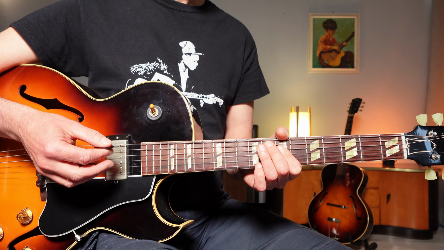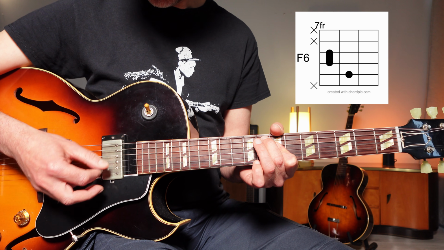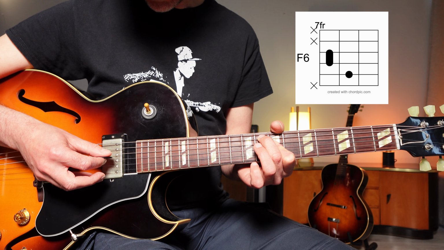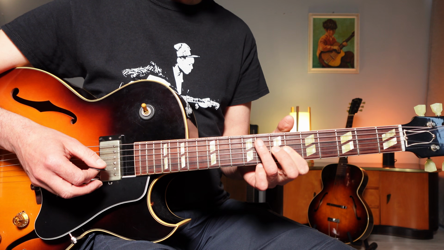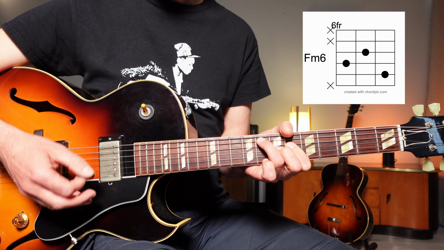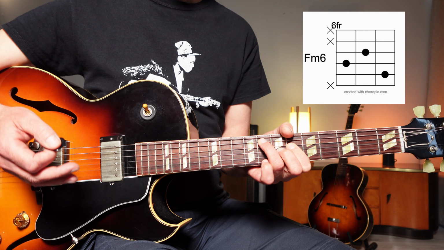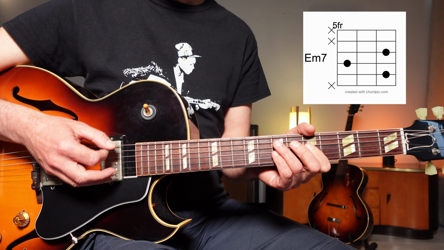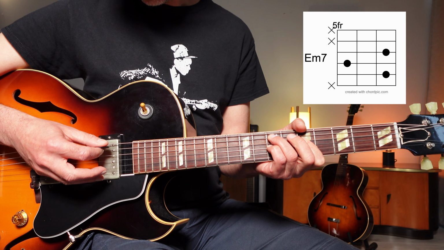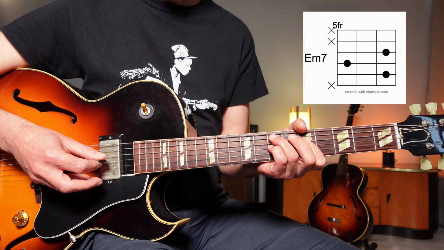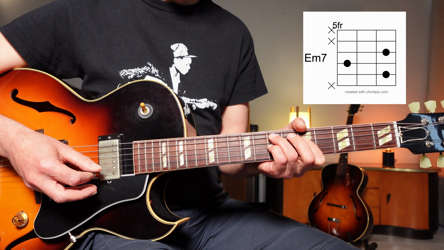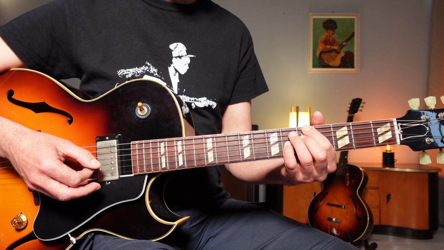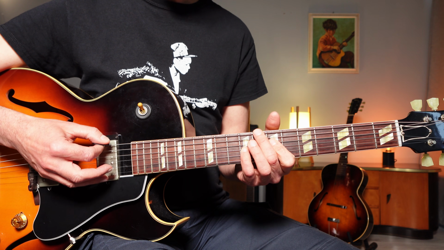Let's jump directly to the 4 chord, which is F6. Root note on the 6th string, major 3rd, and the 6th. Then F minor 6, a beautiful chord, which is supposed to lead us back to C, but we'll resist and go to E minor 7 instead. This is it. Root note on the A string, minor 3rd, minor 7th, A7, and then a 2-5-1 brings us back home.